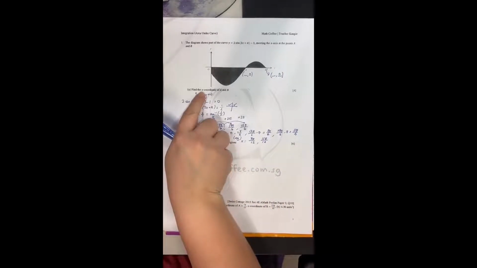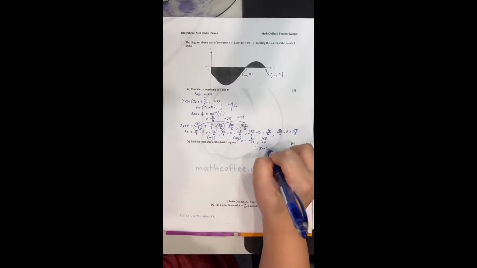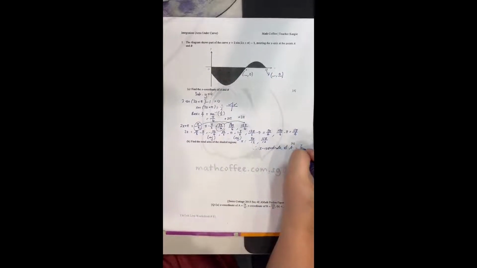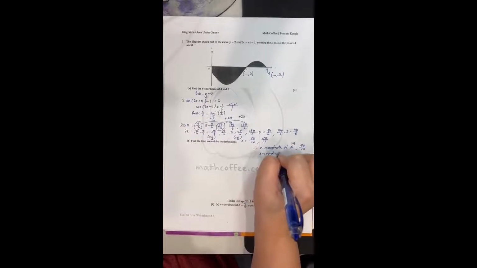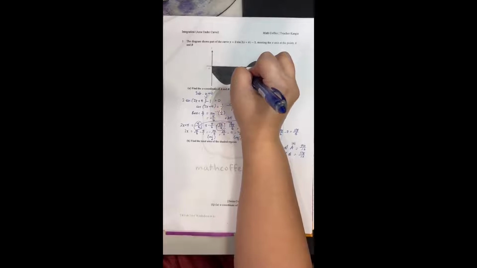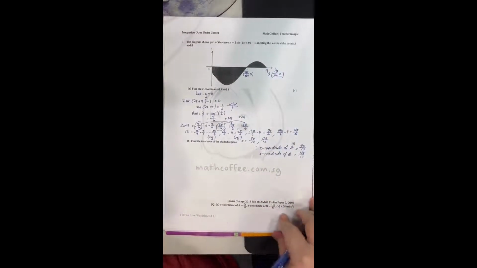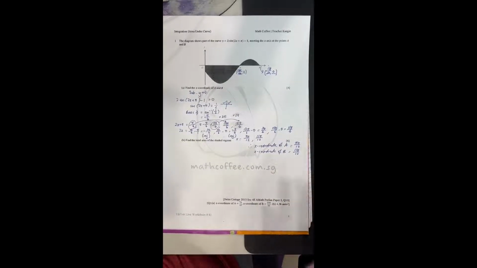Take note, they only ask for the x coordinate. So I can now say that the x coordinate of A equals 7 pi over 12, and the x coordinate of B will be 11 pi over 12. So we know this is 7 pi over 12 and this is 11 pi over 12. Okay, so that will be the first part.